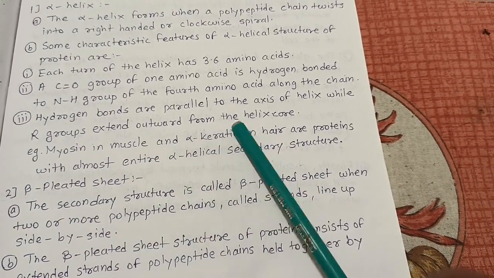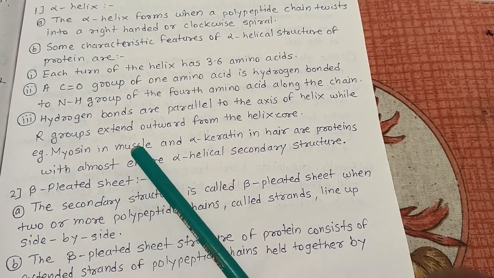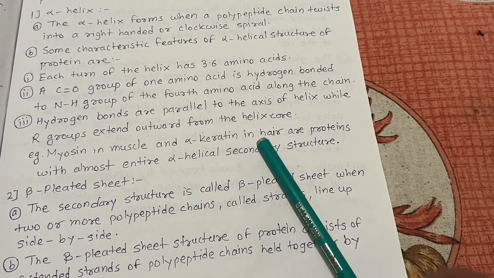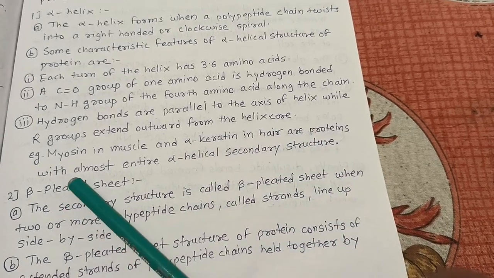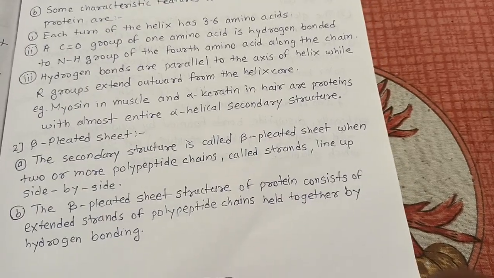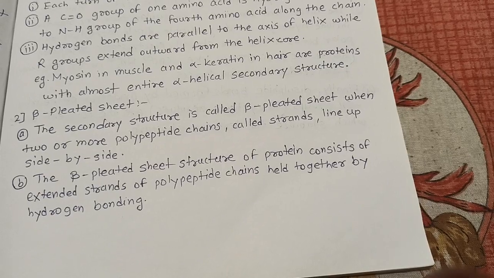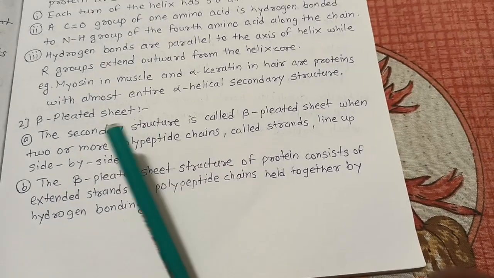They are outward from the helix core. Examples of alpha helix: myosin in muscle and alpha keratin in hair are proteins with almost entirely alpha helical secondary structure. Now let's start with the next part of secondary structure of protein.